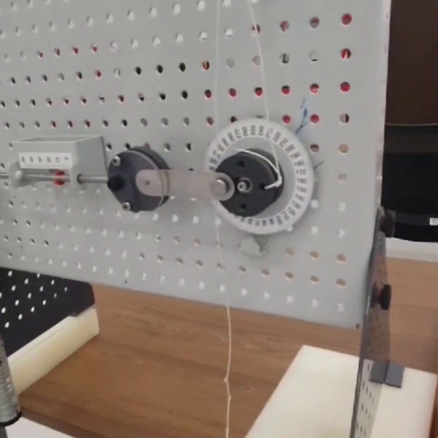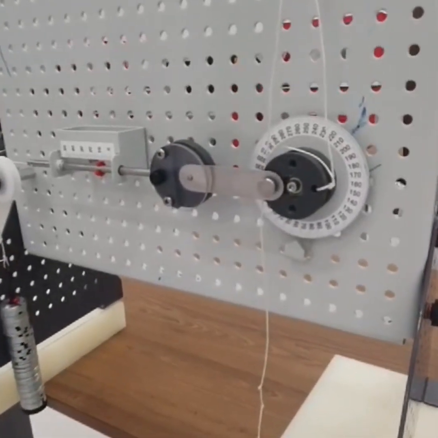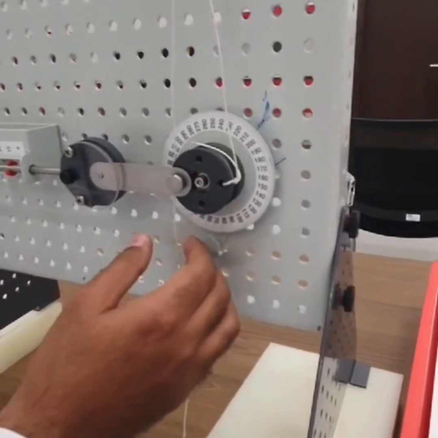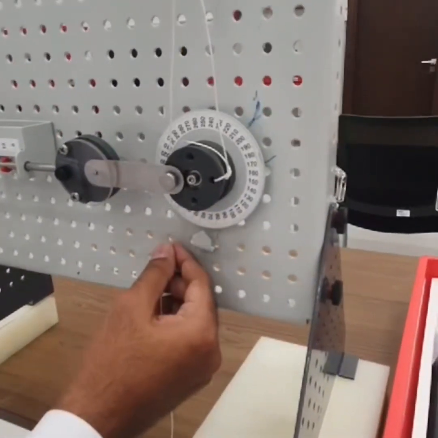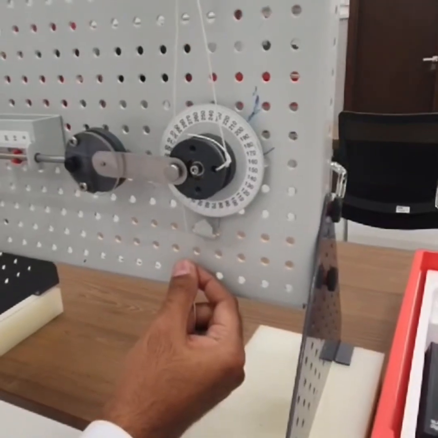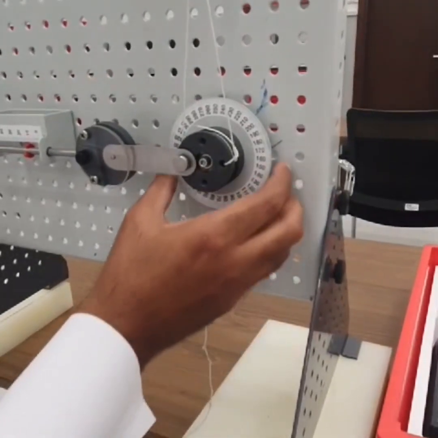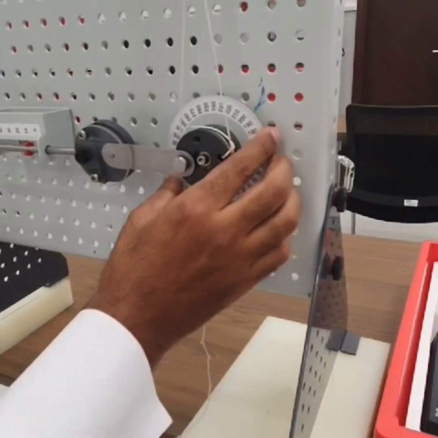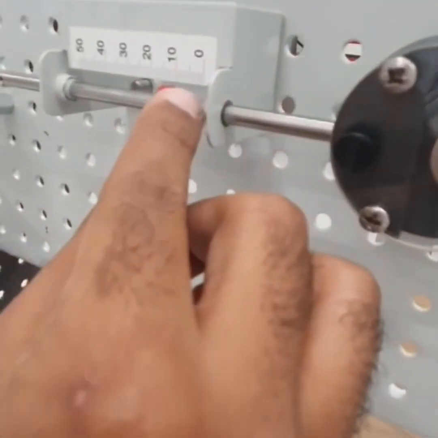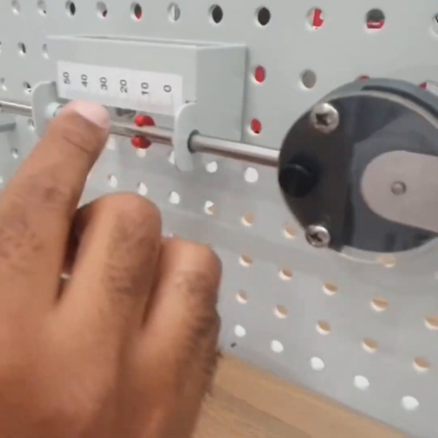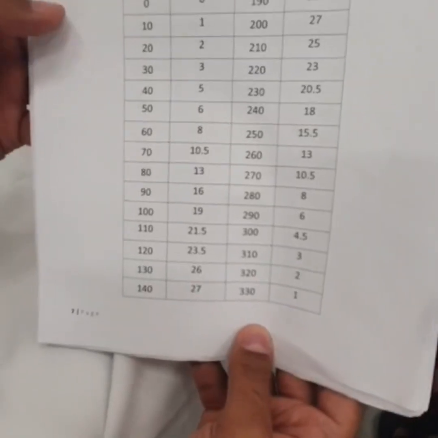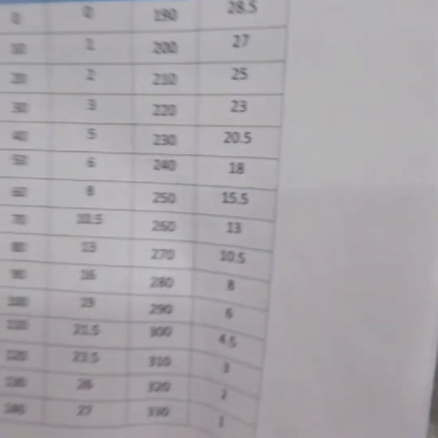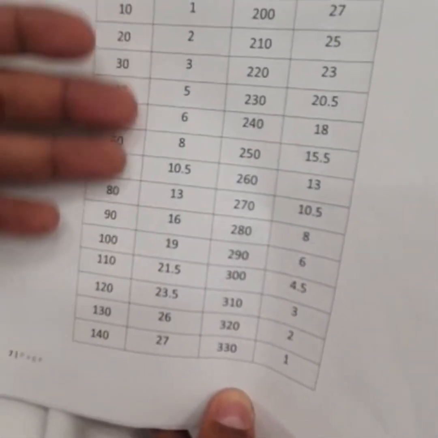Hello guys, now we are going to talk about the experimental data. We noticed that we rotated the crank wheel each time by 10 degrees, starting from 0 to 360 degrees, and the linear scale, which represents the displacement in millimeters, was changing. Those are all the angles and displacements that we got and noted down.